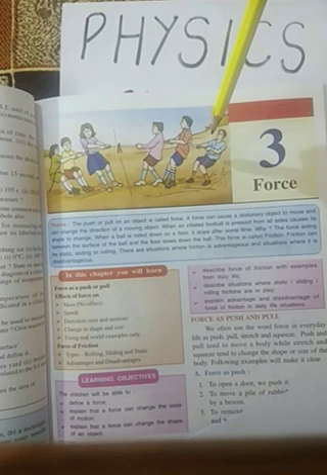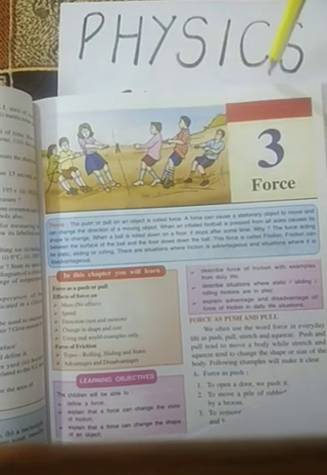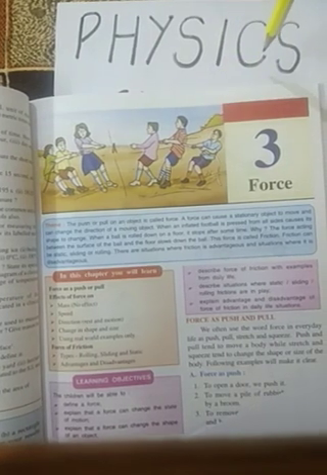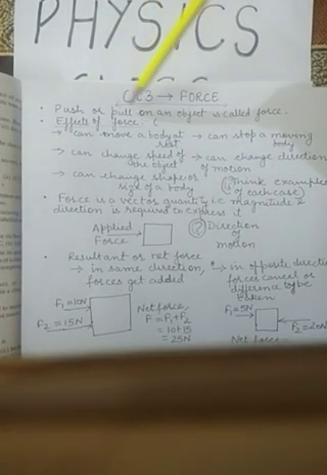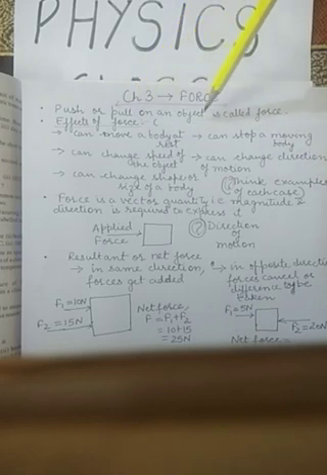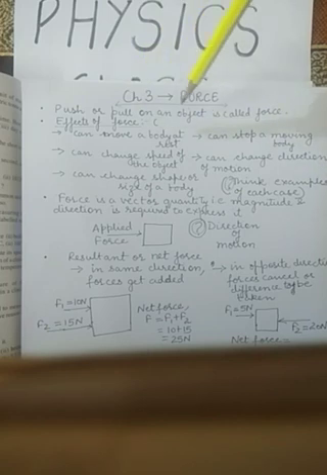The moment you use the word push or pull, you will call that a force is exerted. So force is the push or pull applied on an object. Okay, on any object, when you push or pull an object, that is called force.